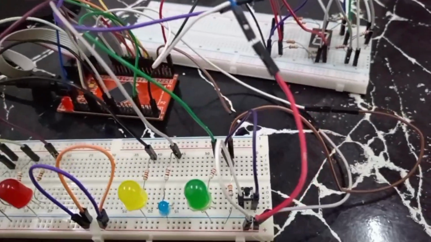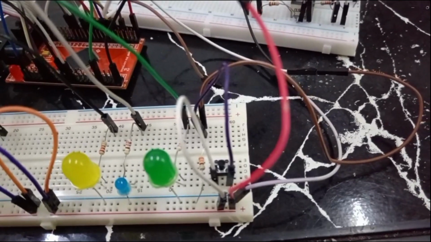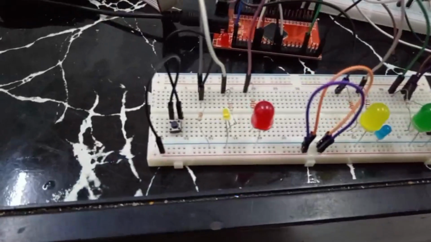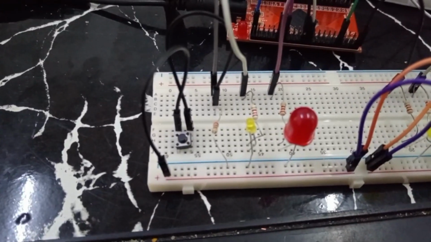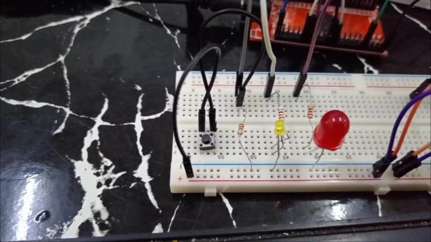As for the inputs, the button on the right will be used to alert the system of a request to cross the street. As for the button on the left, it will function as a reset button, which is typically used to initialize or re-initialize the system as follows.